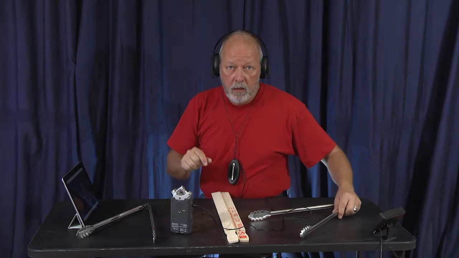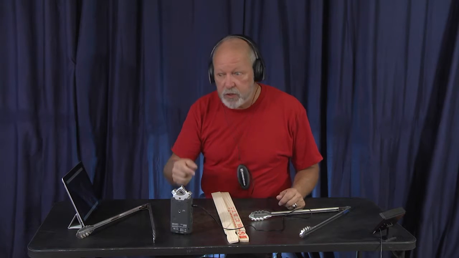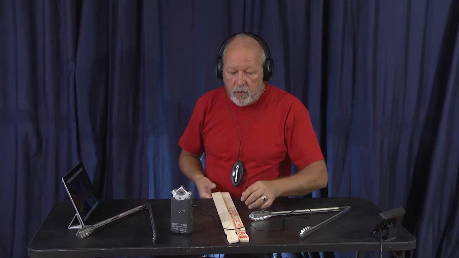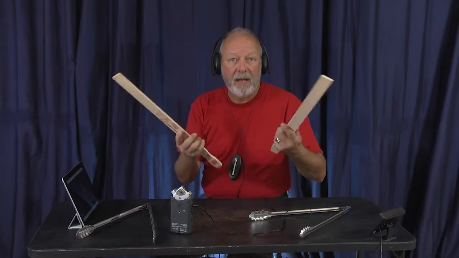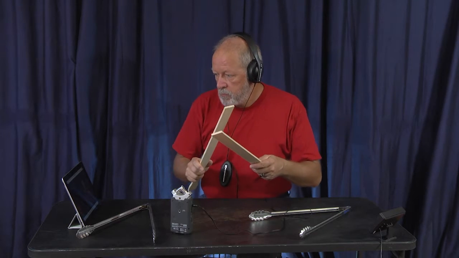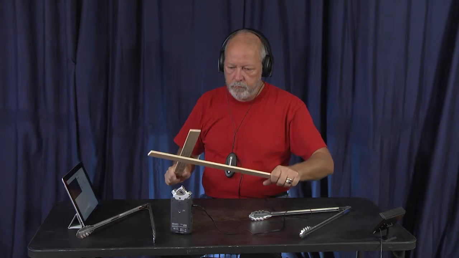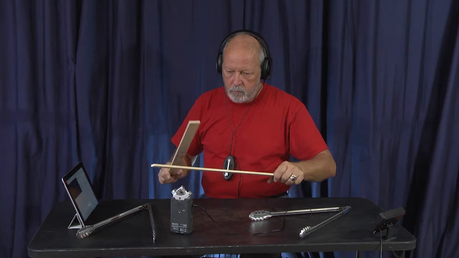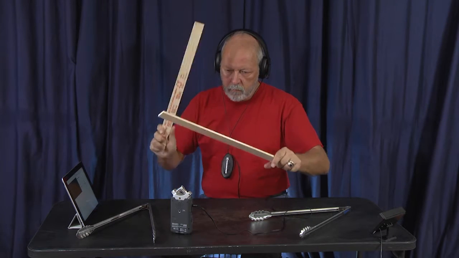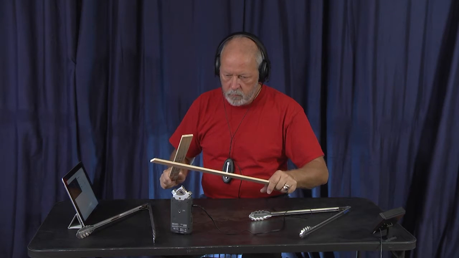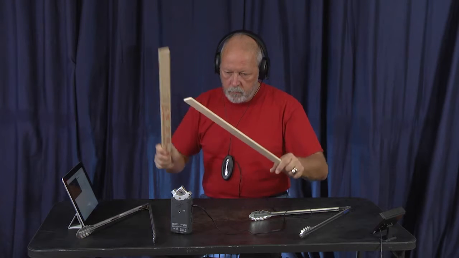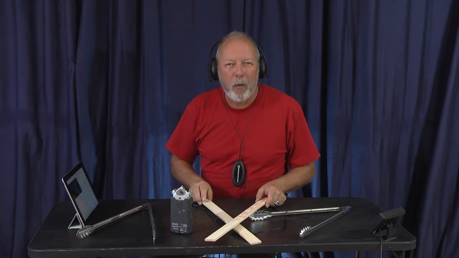We'll go back later and we'll add a layer into our soundtrack, and we'll see how that sounds. Let's move on to the bullwhip. I'm just going to use paint sticks. Who knew? Sounds like a whip cracking to me.